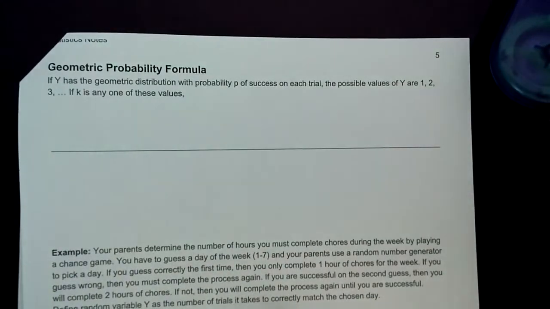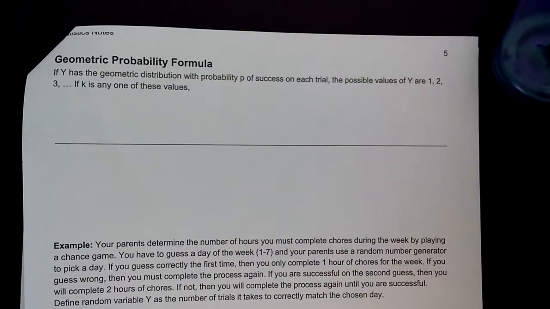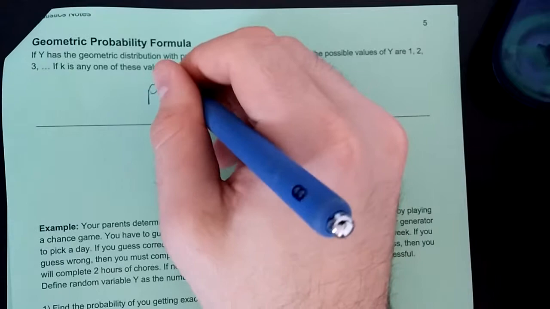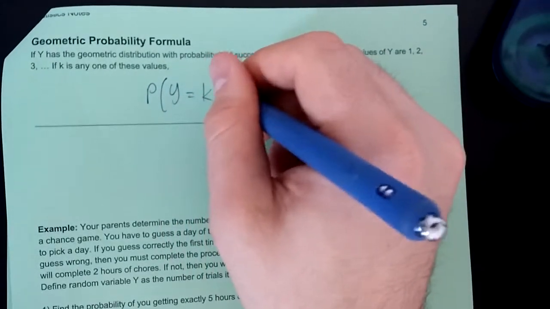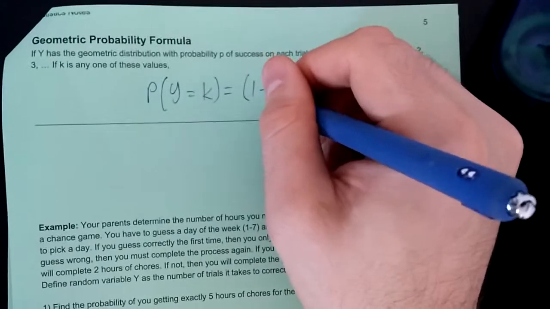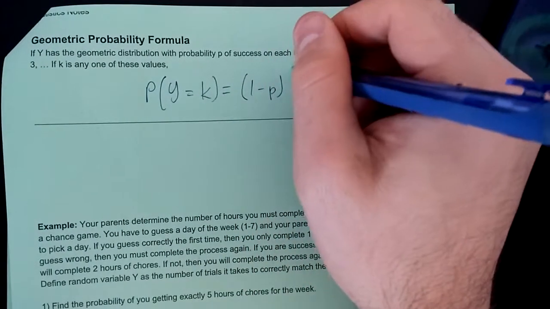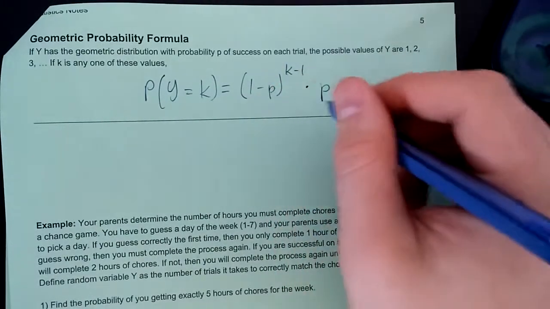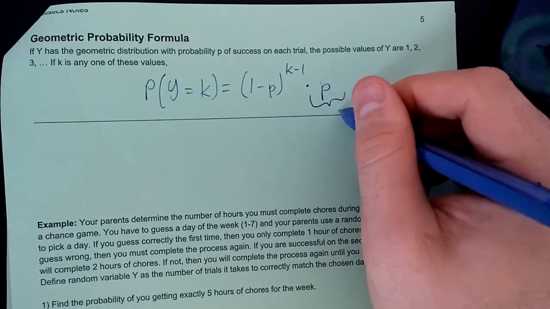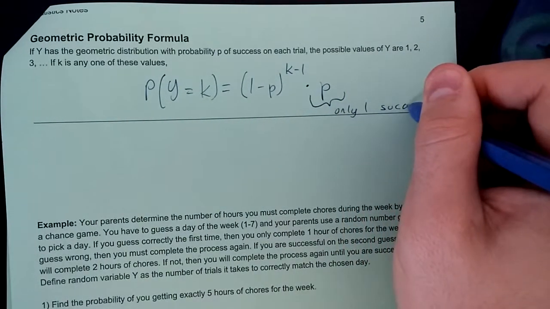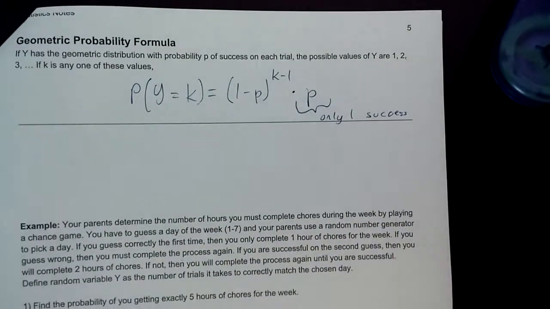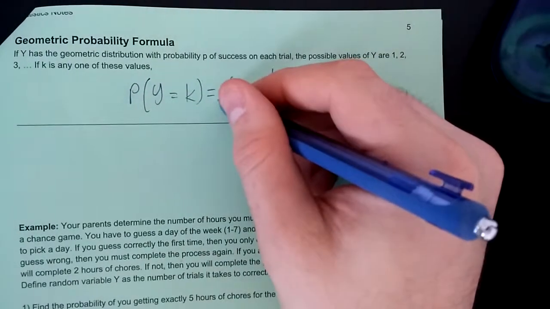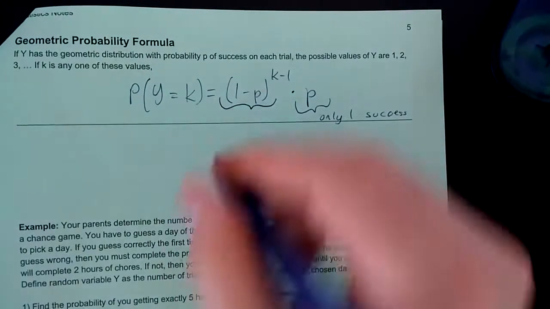All right, the probability formula. It's going to be a little bit different than the binomial random variable probability formula. So we're going to use Y just to differentiate it. You find this by taking the probability of failure, 1 minus p, raised to the k minus 1 power, times p. This is because there's only one success with geometric. So whatever number you get, k, there's always only one success. That one success is preceded by k minus 1 failures.